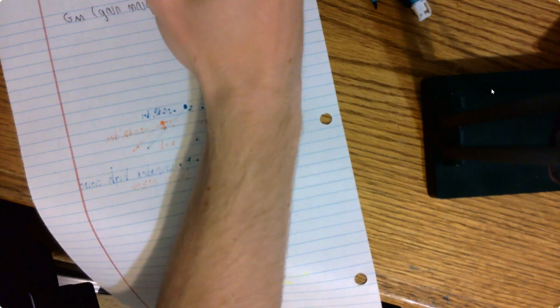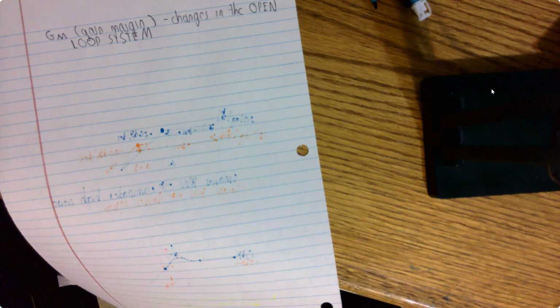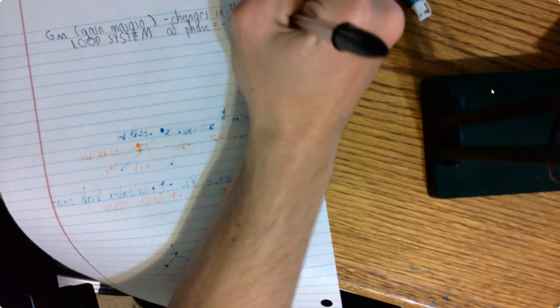It's basically changes, and it refers to the open loop system. You analyze the open loop system for the gain margin and the phase margin. You don't analyze the closed loop system. So gain margin is the changes in the open loop system at phase equal to negative 180 degrees to make the closed loop system unstable.